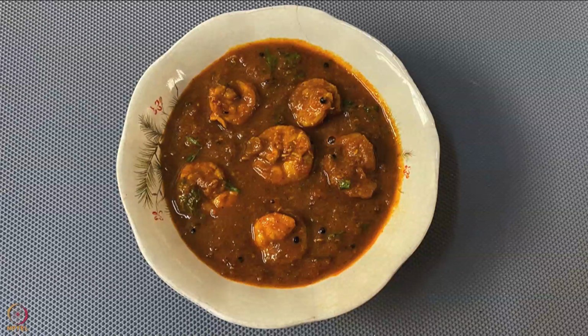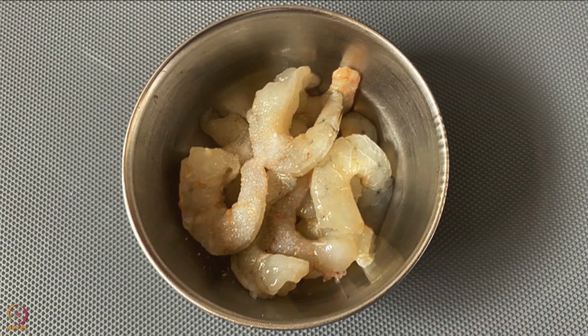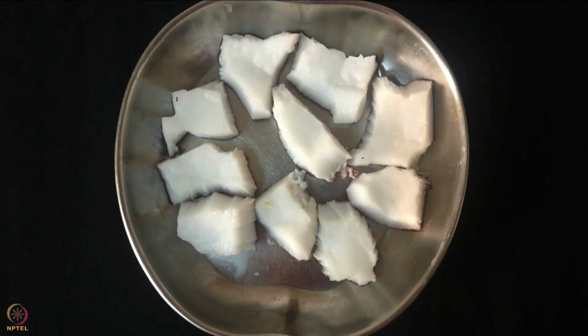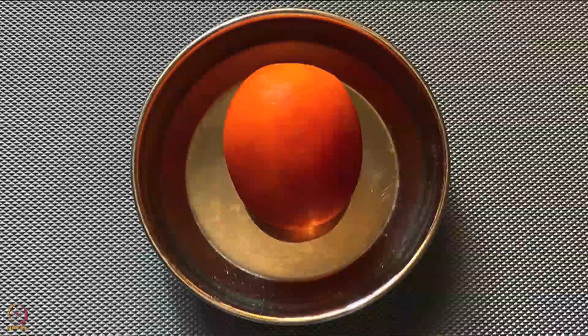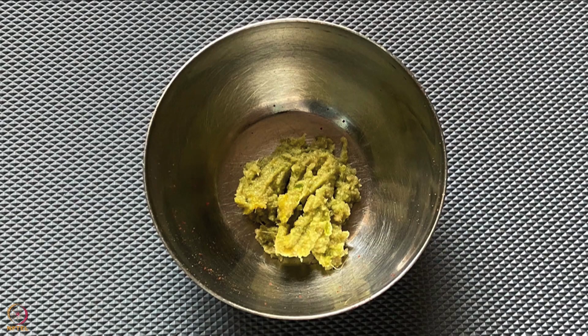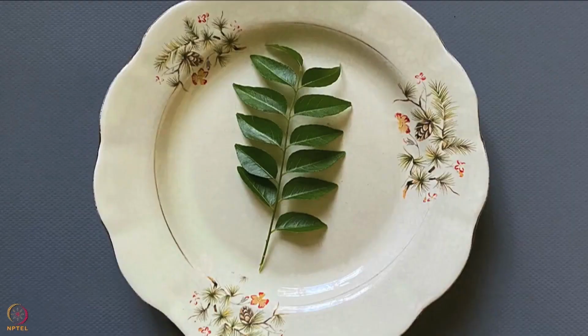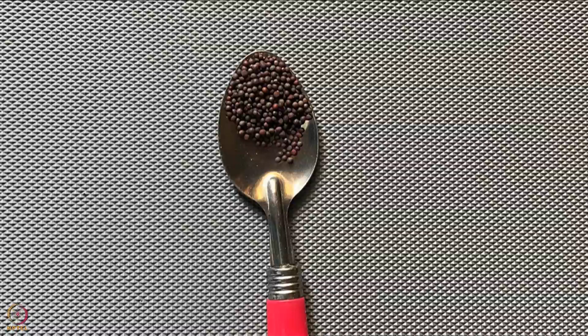For this recipe, ingredients required are 50 grams of prawns, half fresh coconut, 1 small onion, 1 small tomato, half teaspoon ginger garlic paste, 1 sprig of curry leaves, half teaspoon mustard seeds.